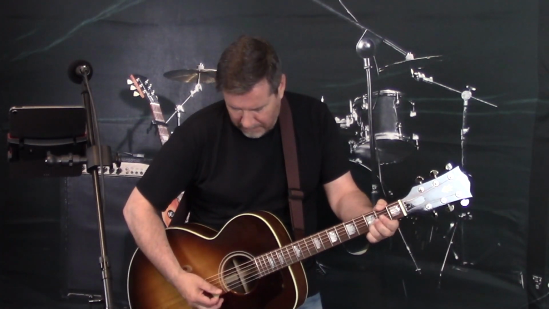Most of the action occurs between the 7th and the 5th fret of the 1st and 2nd string. But it doesn't start there. It starts on the 3rd fret of the 2nd string. And then basically you're going to slide up to the 7th fret. So that's it.